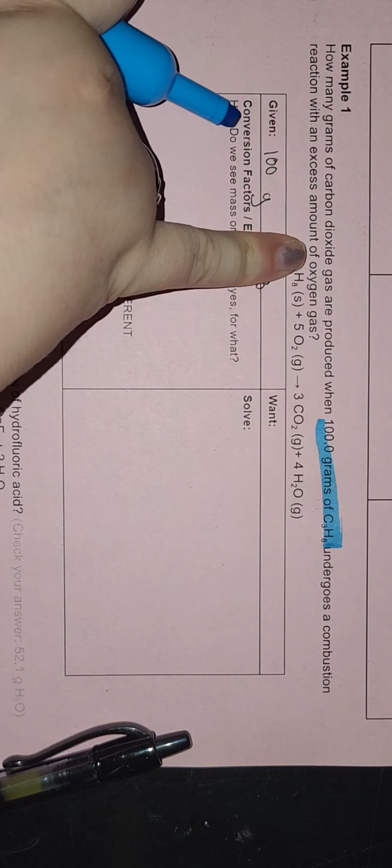So it says right here, so this is the actual question that we're being asked. So it says how many grams of carbon dioxide gas are produced. So we want to know how many grams of carbon dioxide. So that is going to be our wanted.